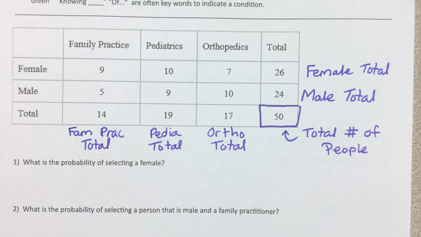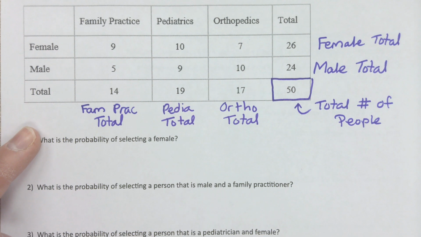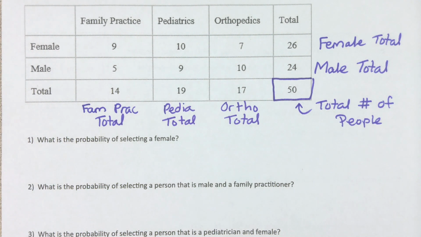We're going to use that number the most on the chart, but not in every problem. Now that we've got that squared away, let's do an actual problem.